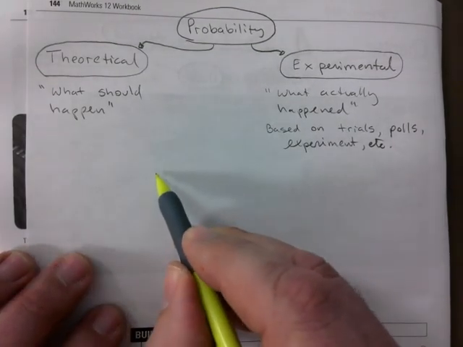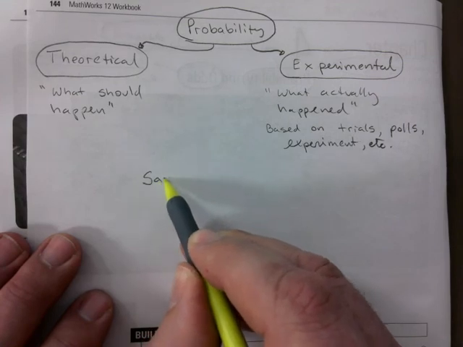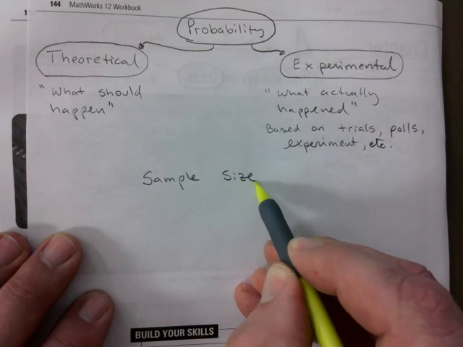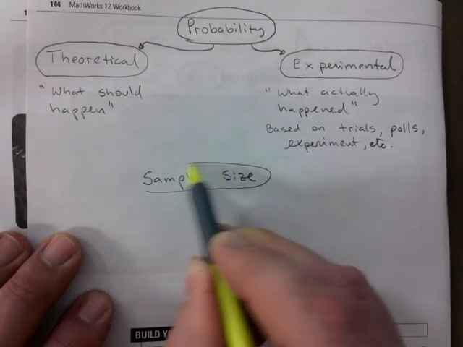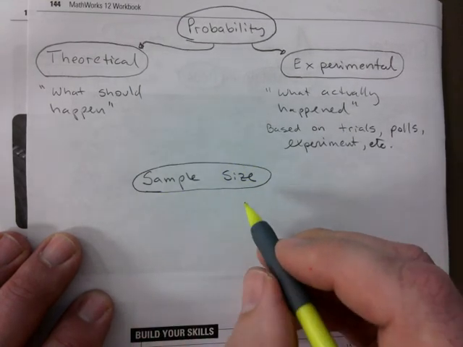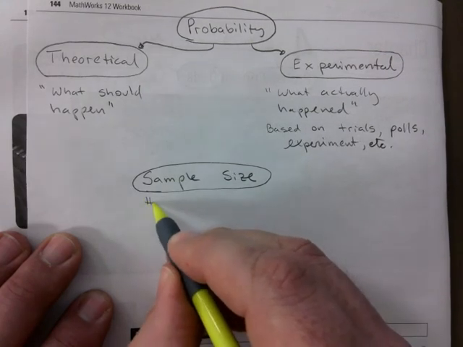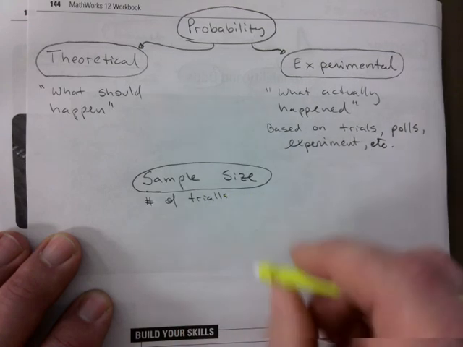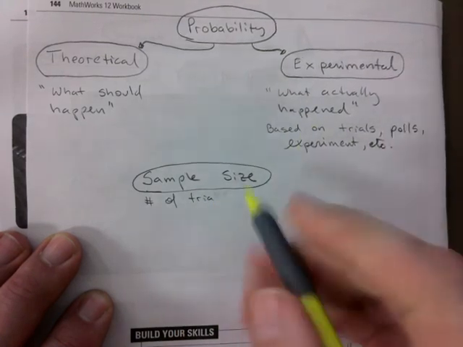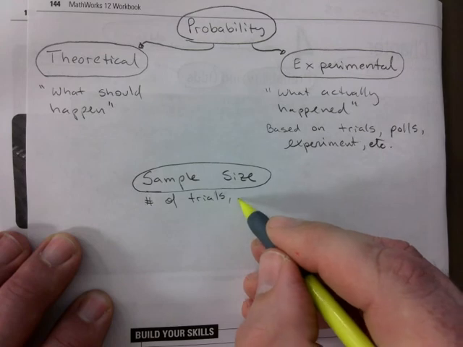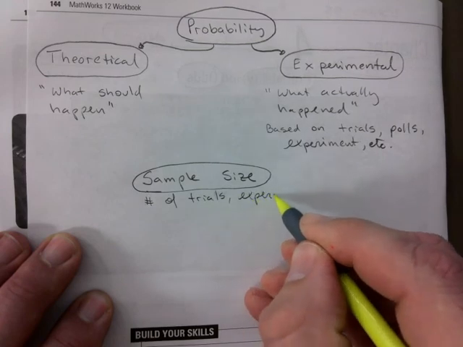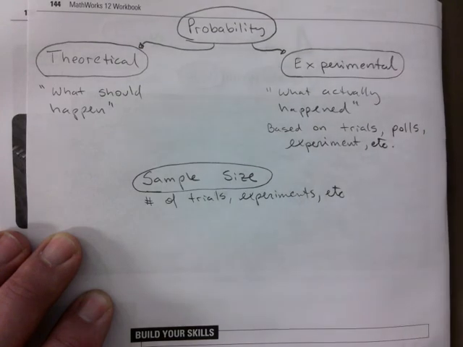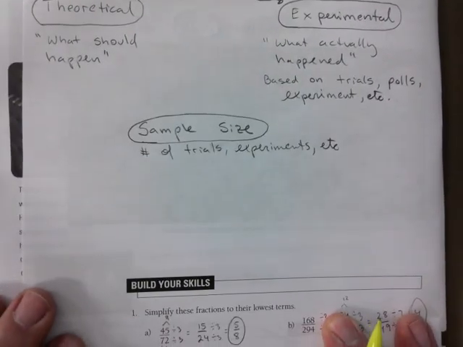And this is the sample size. Okay, what is the sample size? Number of trials, experiments, etc. I'm trying to minimize the amount of writing, but some you need to write down.